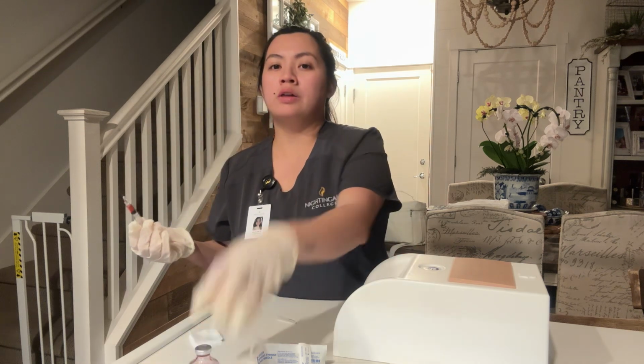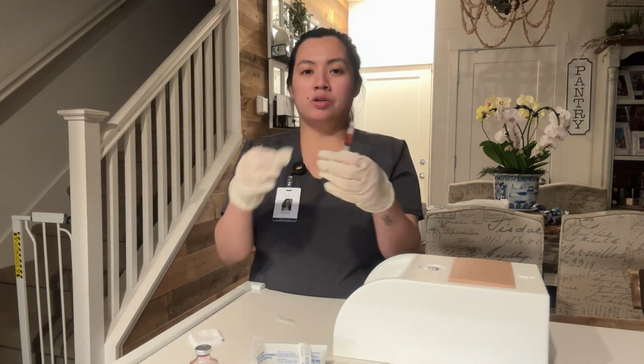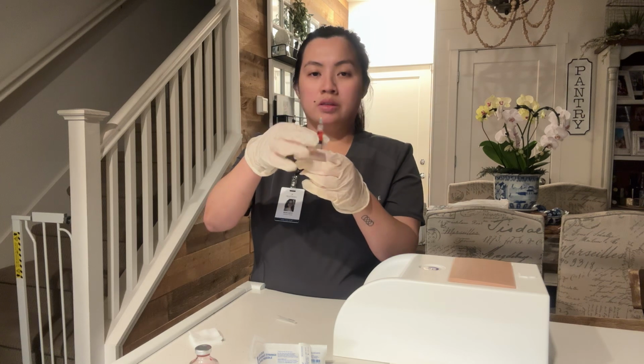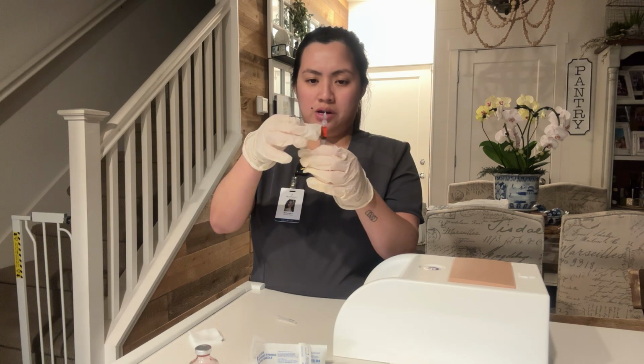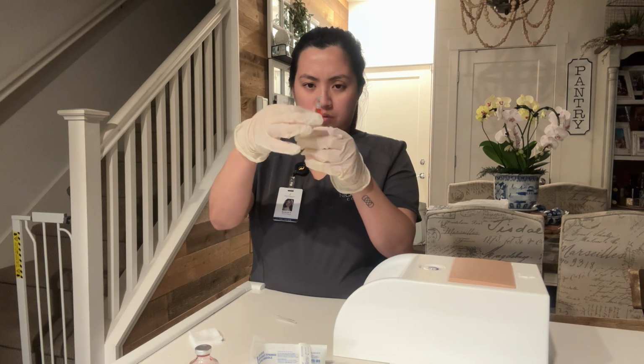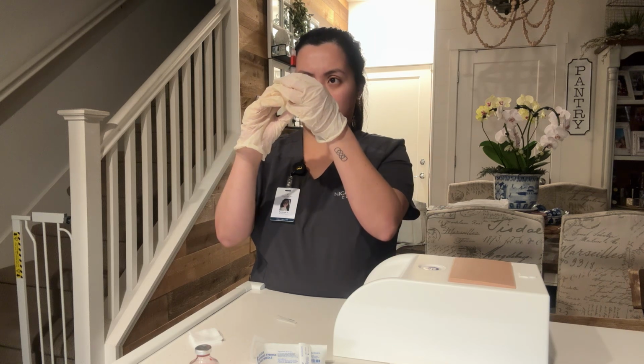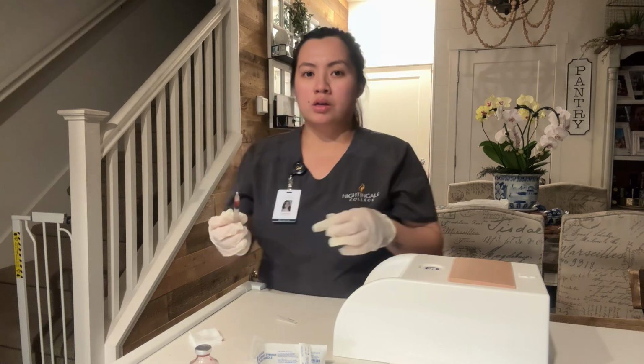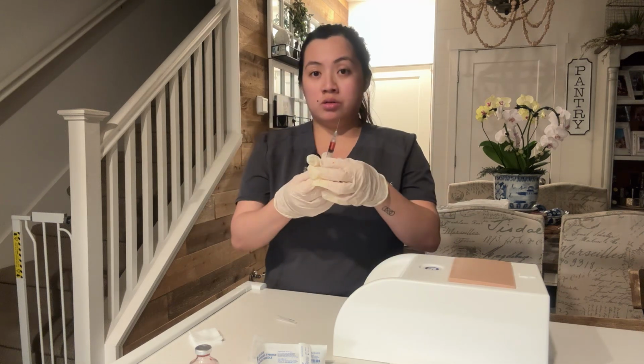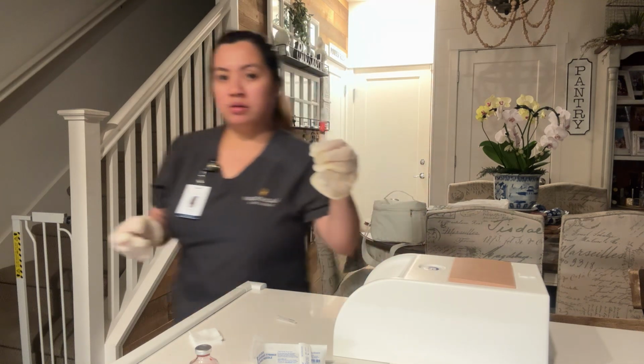Okay, and then tap the syringe to remove air bubbles and expel excess air. Okay, so now we're going to verify the dose again, which is 1 ml.